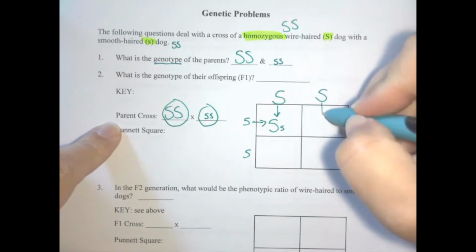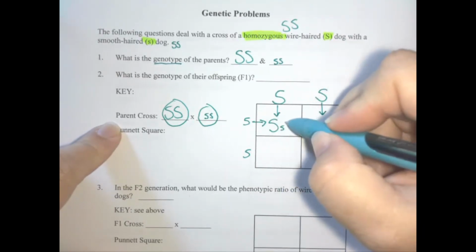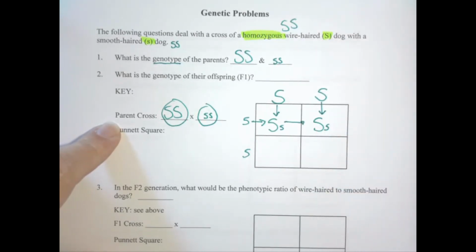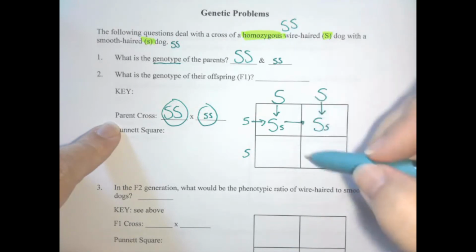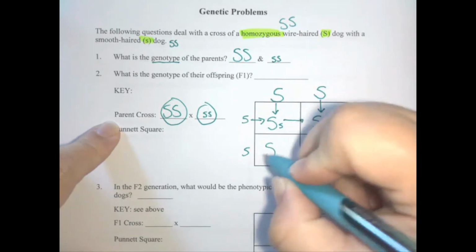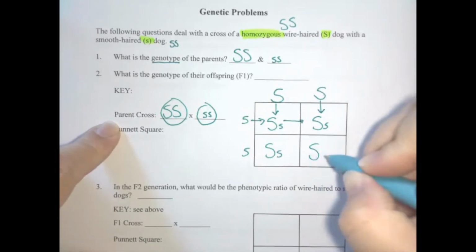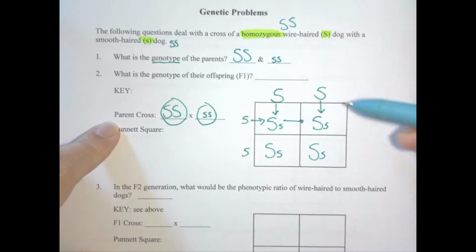In this one, I bring this S down and still bring that little s over, so again this is big S, little s. On this one, I bring this S down, my second little s over, big S down, second little s over. Now I have my actual Punnett square.